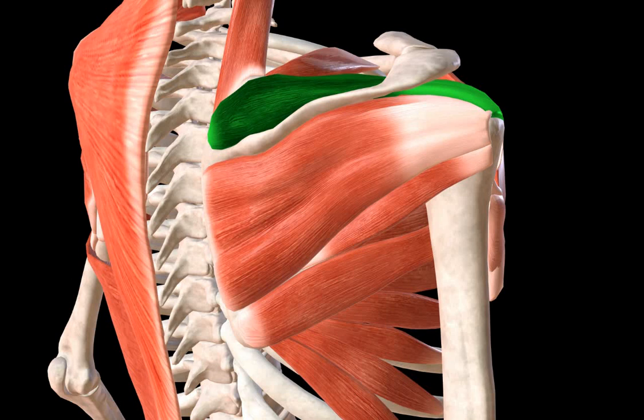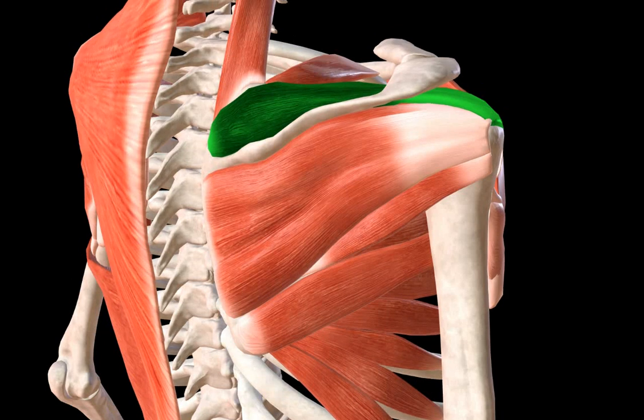So there's always a secondary function of a muscle which is confusing. I won't go into the details of that here, but just be aware that it can act as a rotator in both directions depending on shoulder position.